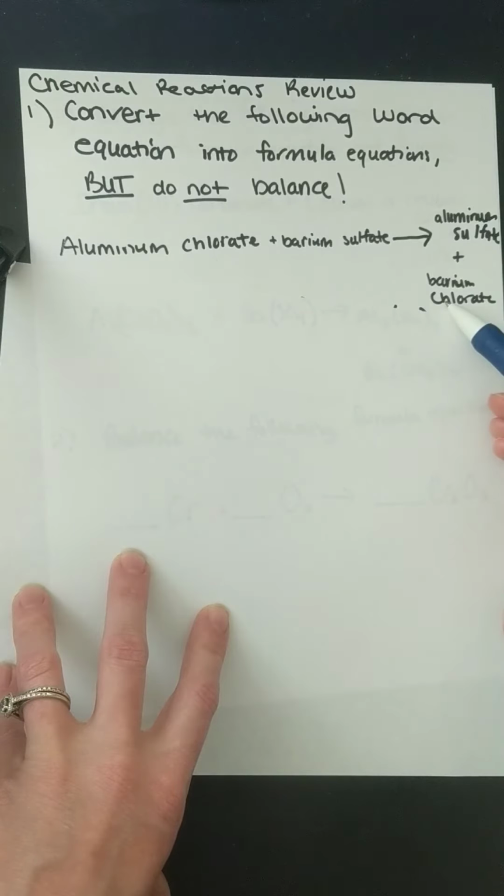When we go through and do the formula equation, we look at our periodic table and we also look at our ions chart. Those are also posted in Teams if you want to find that document if you don't have it already. So first we have to find the chemical symbol on the periodic table. We know aluminum is Al.